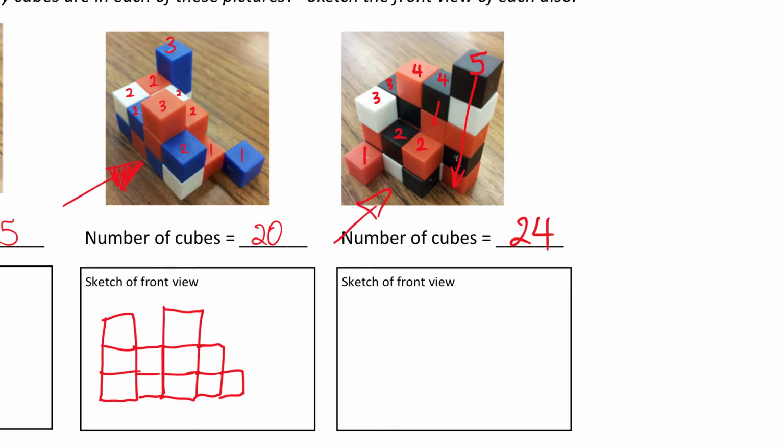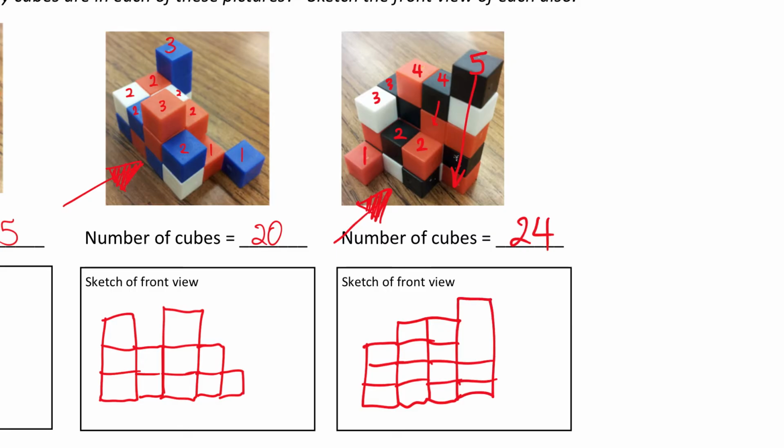All right, so when you look at this from the front view, how many are you going to see over here on the left-hand side? 3. You're going to see 3. How many are you going to see in this next one? 4. You're going to see 1, 2, and then 3, 4. How many in the next one? 4. 4 in that one. Then how many in the next one? 5. 5 in that one. That's what it should look like.